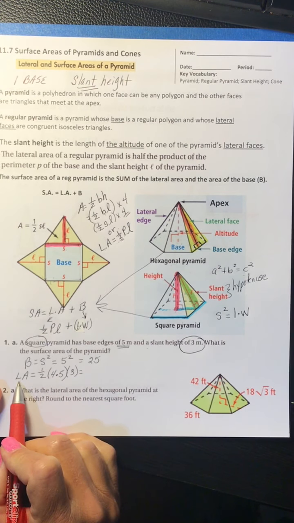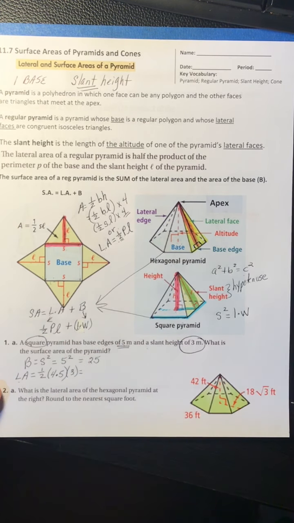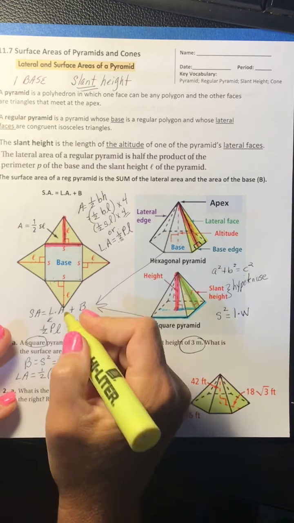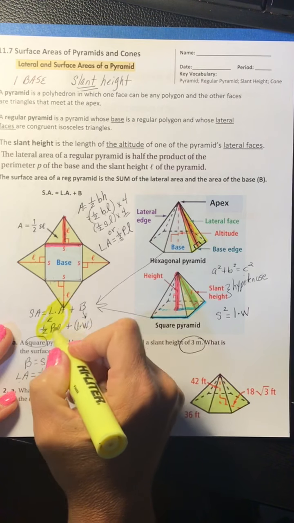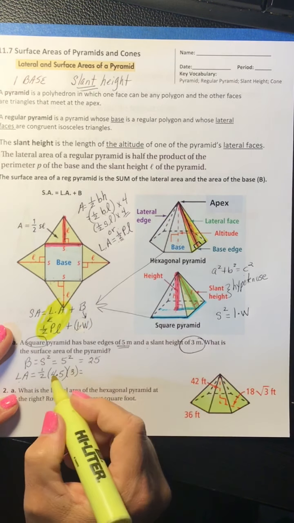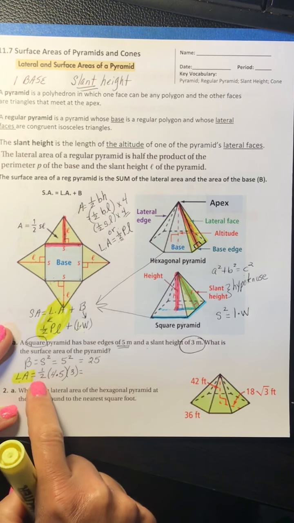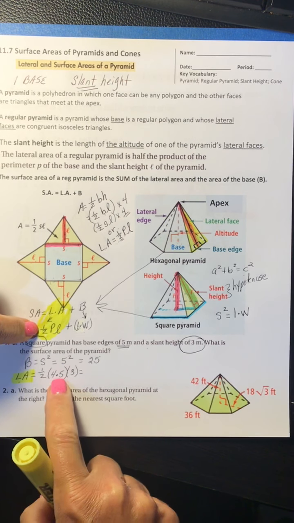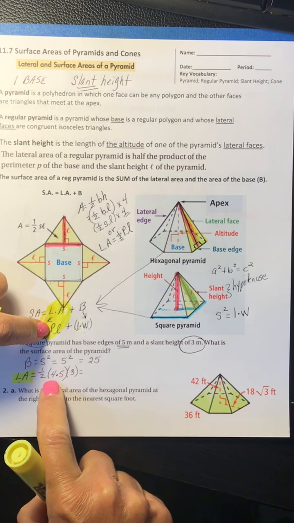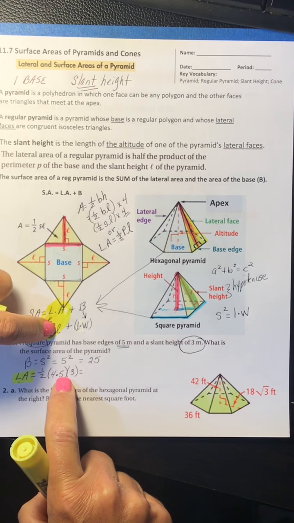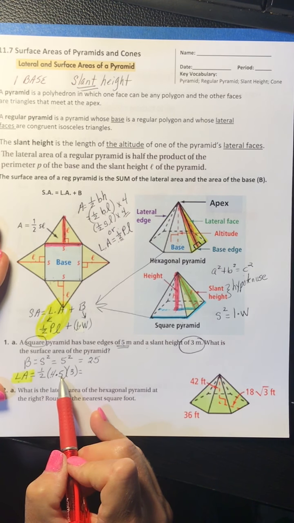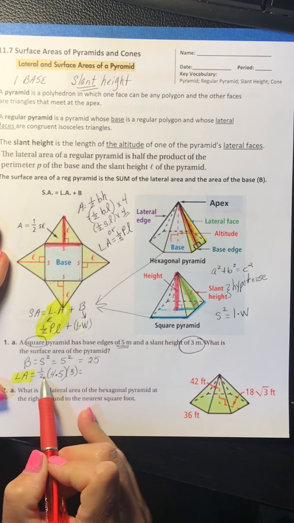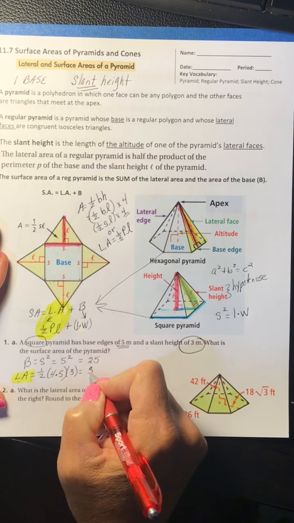So the lateral area, which is 1/2 the perimeter of the base times the slant height, is 1/2 times the perimeter, 4 times 5, times the slant height, 3. And we know that 4 times 5 is 20, 20 times 3 is 60, and half of 60 is 30.